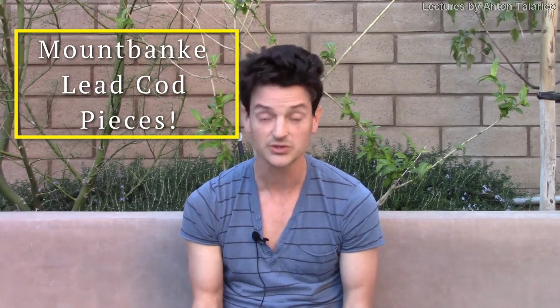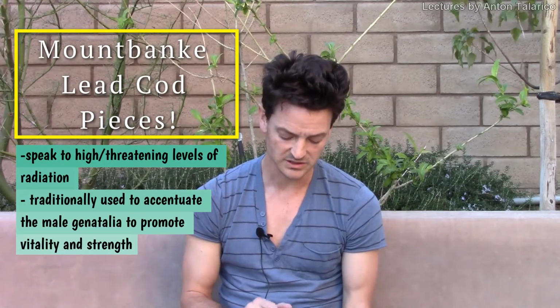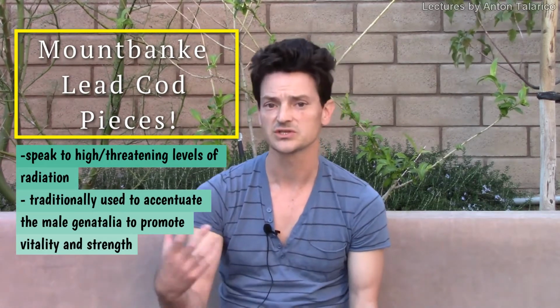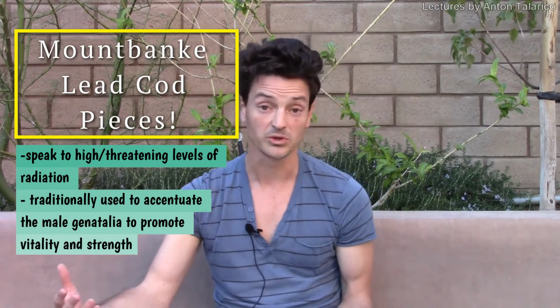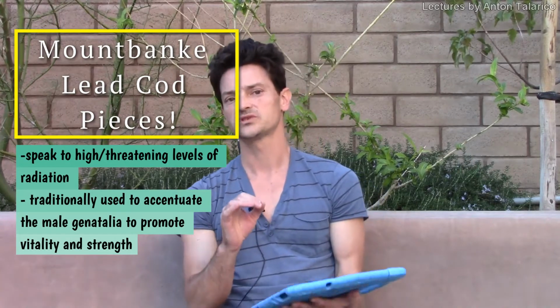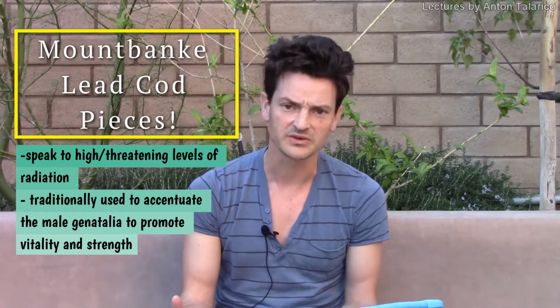And so what a Mountebank lead codpiece is going to do is two things for us. One, it speaks to the levels of radiation, that you would have to protect your testicles from radiation so that you could still produce normal offspring, all right? And another thing it does for us, and I think this might be on a more subtle level, is it speaks to this whole idea of codpiece.